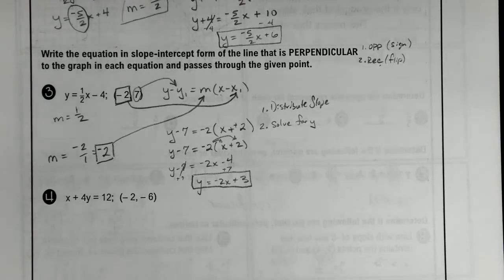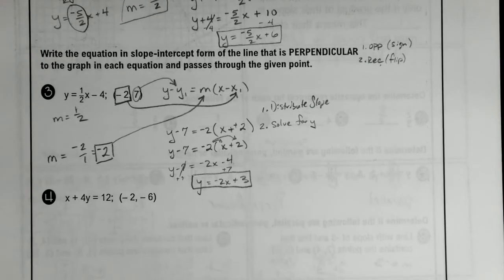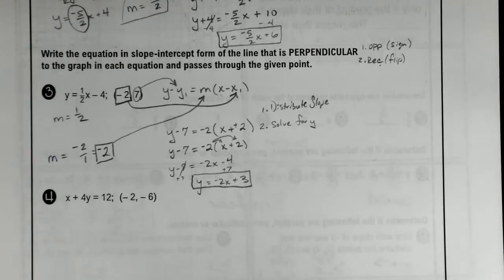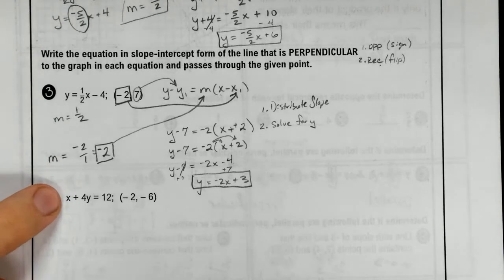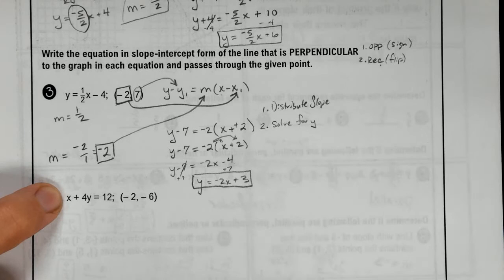Alright, so looking at number 4, okay, last one, I need to put it into slope-intercept form to be able to grab my slope. So Hayes, let's put this one into slope-intercept form. How do you do that? No, that's point slope form. I need to get it in slope-intercept form so I can get the slope. Slope-intercept form is where y is by itself.